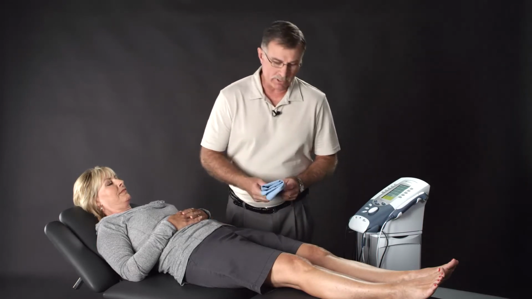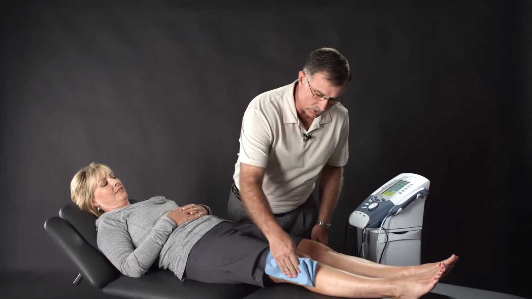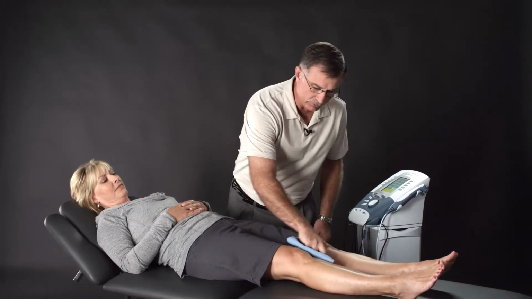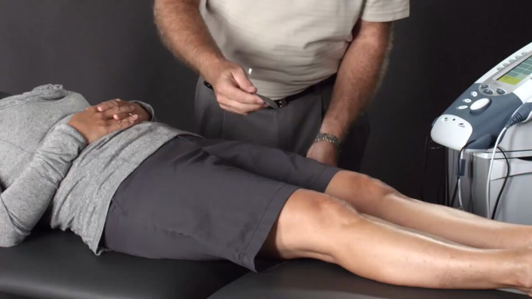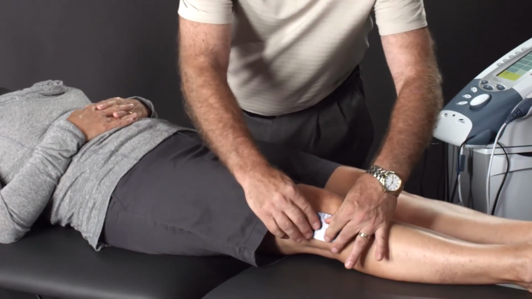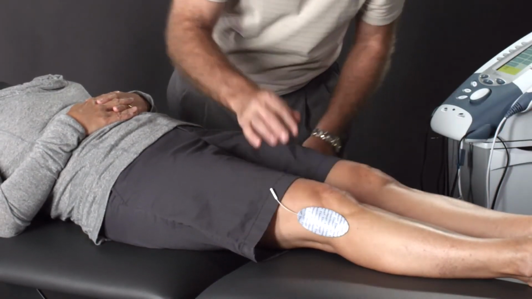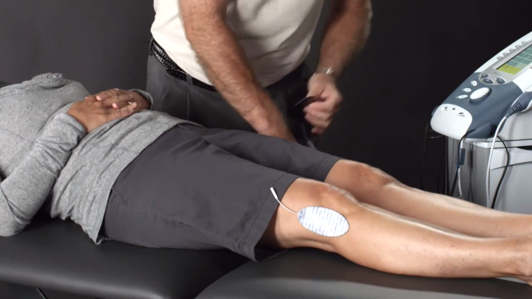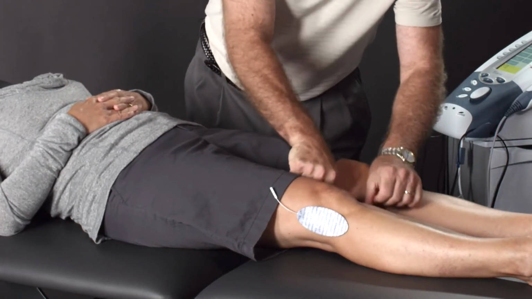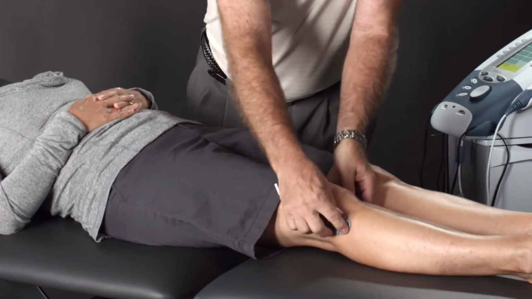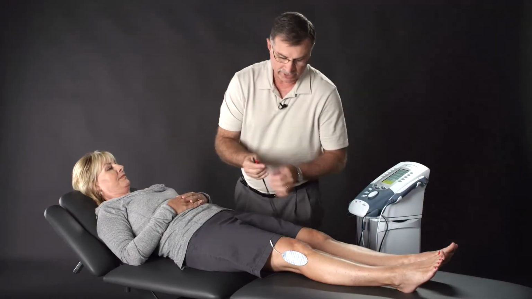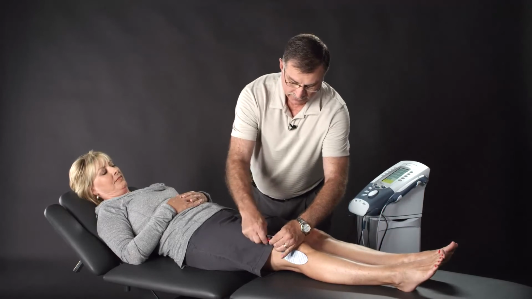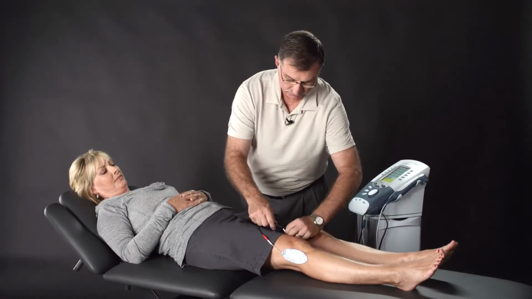At this point, we want to prep our patient's skin with our warm washcloth in the water to remove any excess oils. We then want to take our electrodes. We're going to place them on either side of the knee. And now we're going to take the lead wires from channel 1 and plug those into the electrodes.